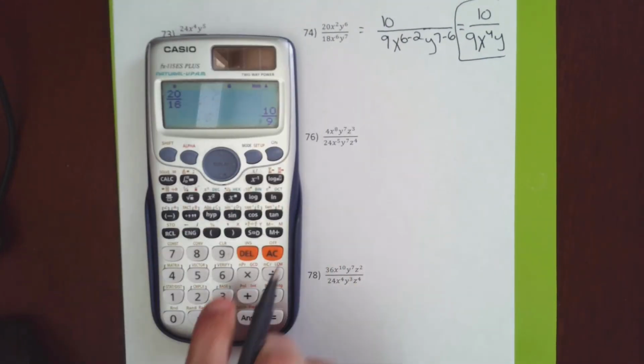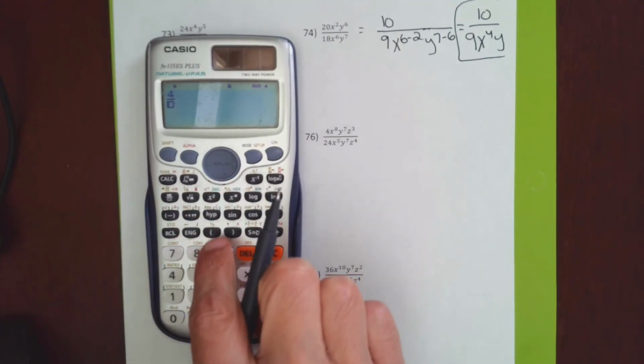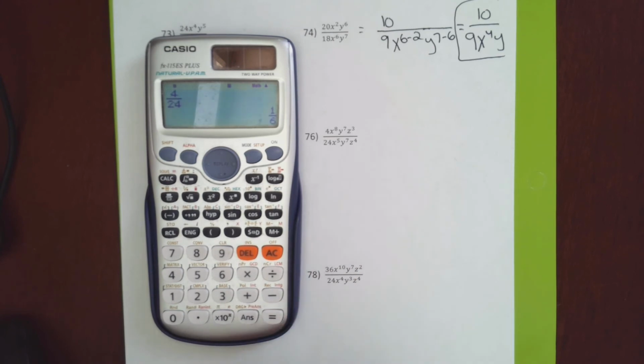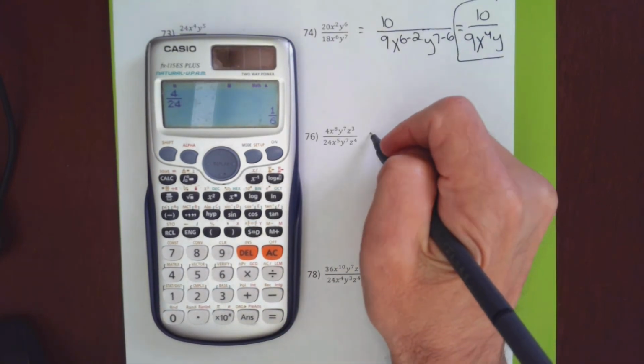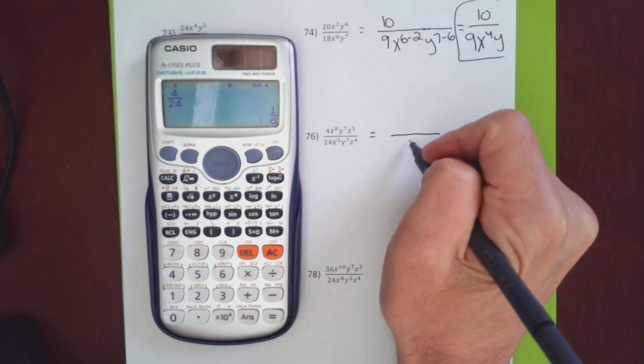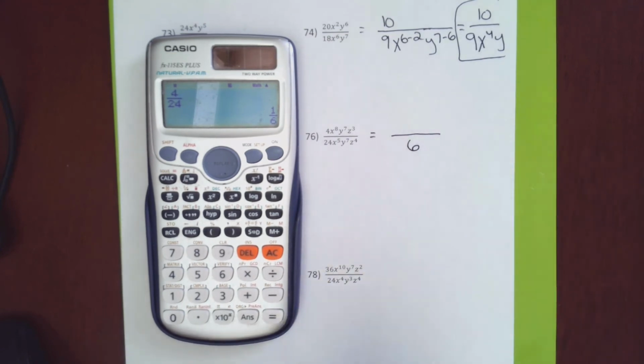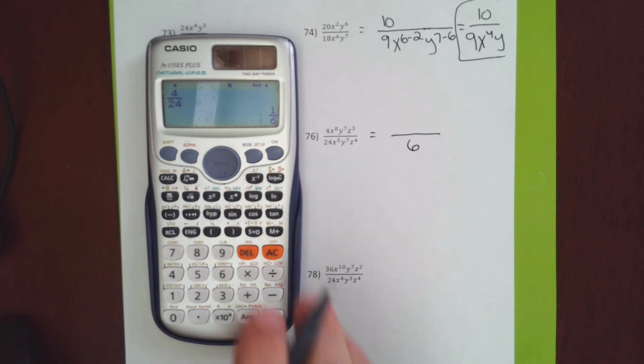Alrighty, for 76, I'm going to reduce the fraction 4 over 24. That reduces to 1/6. Usually I won't write the 1 part in the numerator unless there isn't anything from the algebra that goes in the numerator. If nothing winds up in the numerator, then I'm going to put a 1 there. But in this case, there's going to be stuff in the numerator.